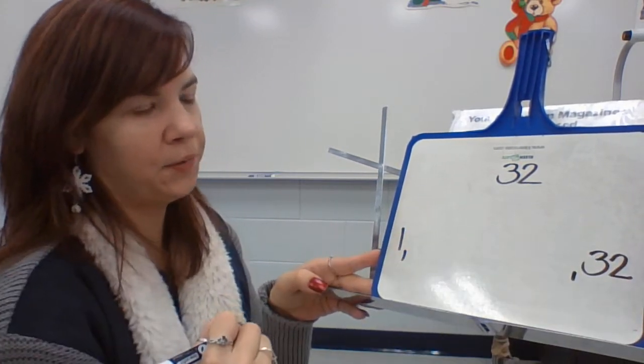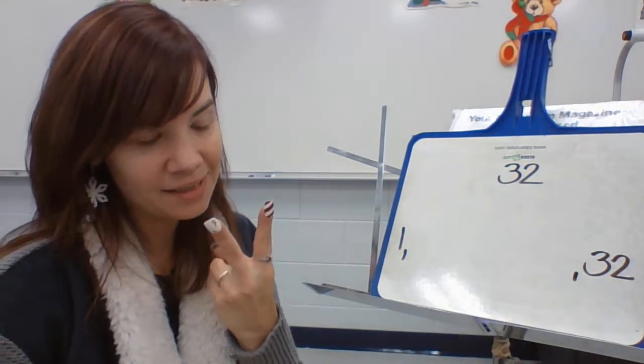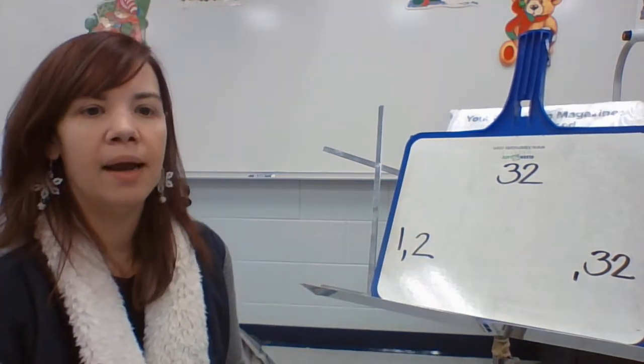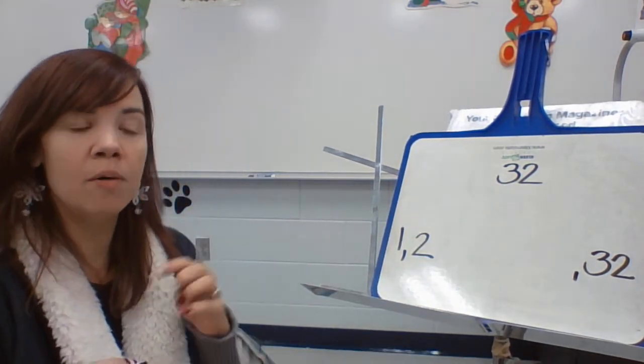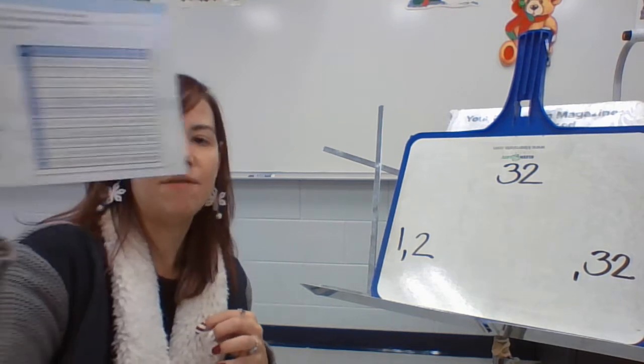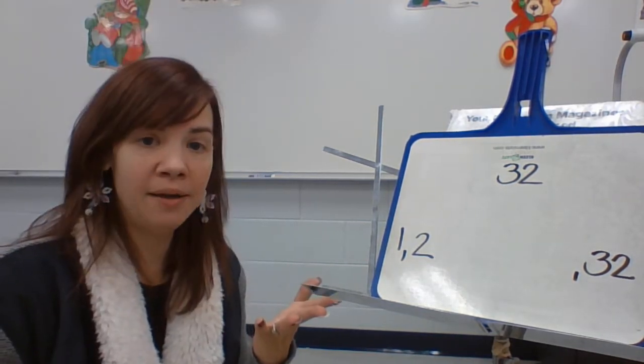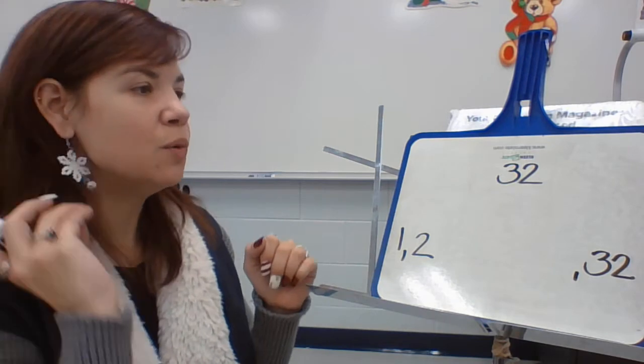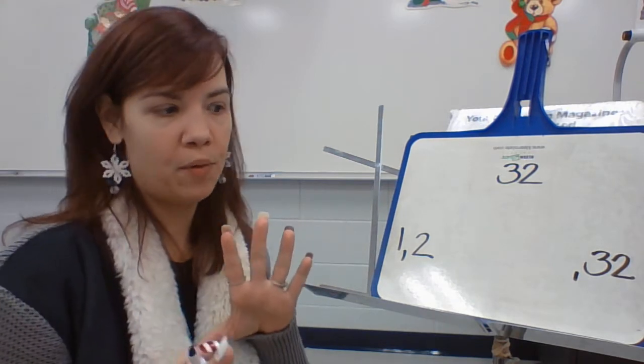1 and 32. All right, well, I know that it's even because it ends in a 2. So I know it's divisible by 2. Okay, there are 2 ways that you can go about figuring these out if they are not on the multiplication chart. You can either try multiplying or you can try dividing. Either way will get you there. Just depends on which one you feel more comfortable with. I'm going to show you both.